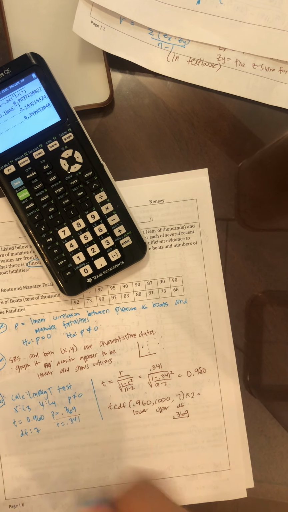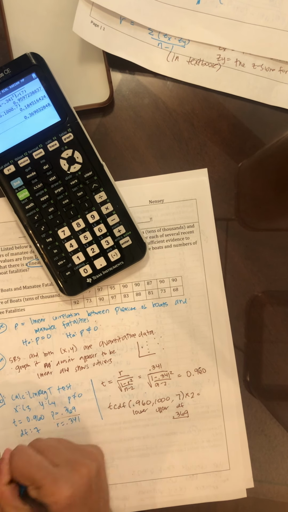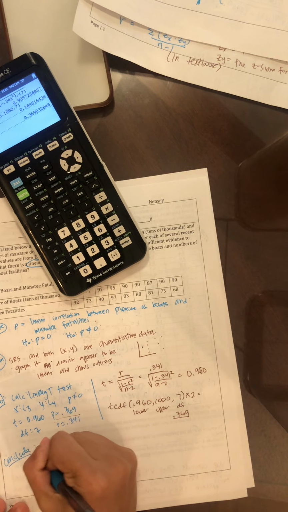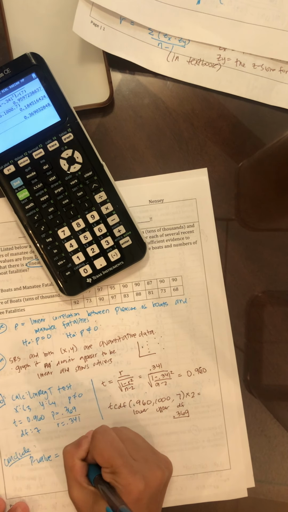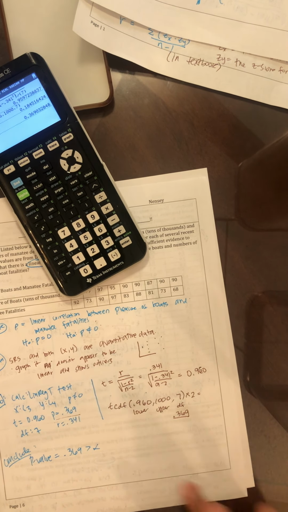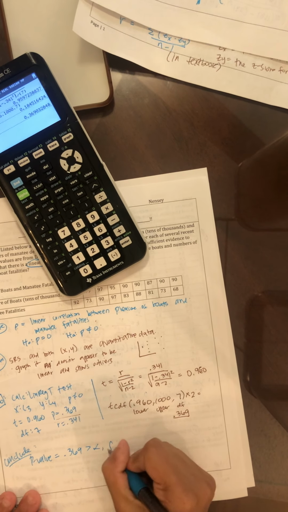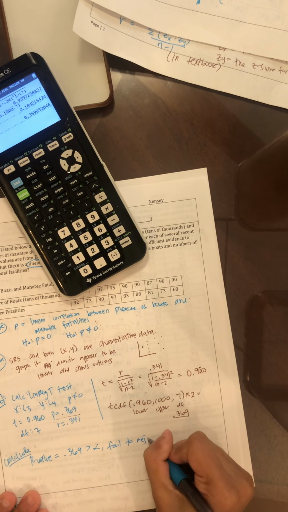Okay, my last part is conclude. I'm going to say the p-value is equal to 0.369, which is greater than alpha. So what happens if it's greater than alpha? You fail to reject Ho.